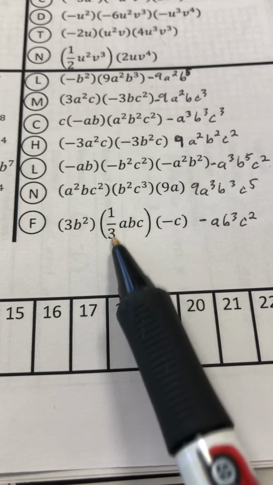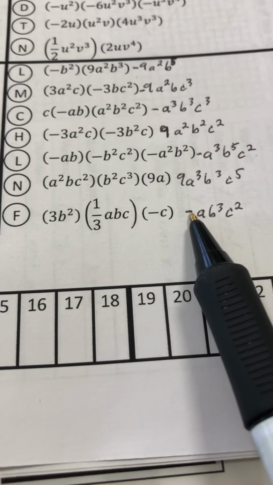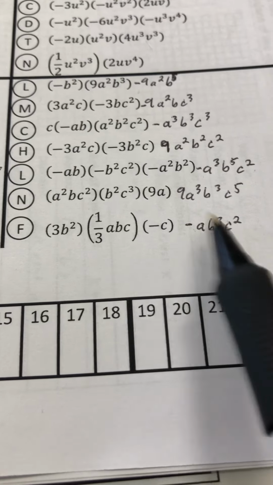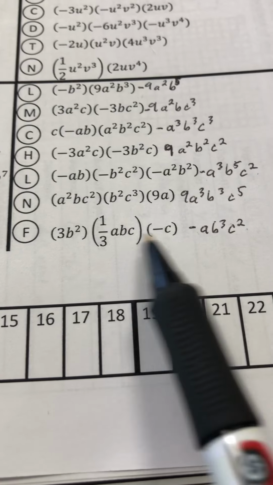And then I have 3 times a 1/3 gives me a negative 1. I have a to the first, b to the third, and I have c to the second.